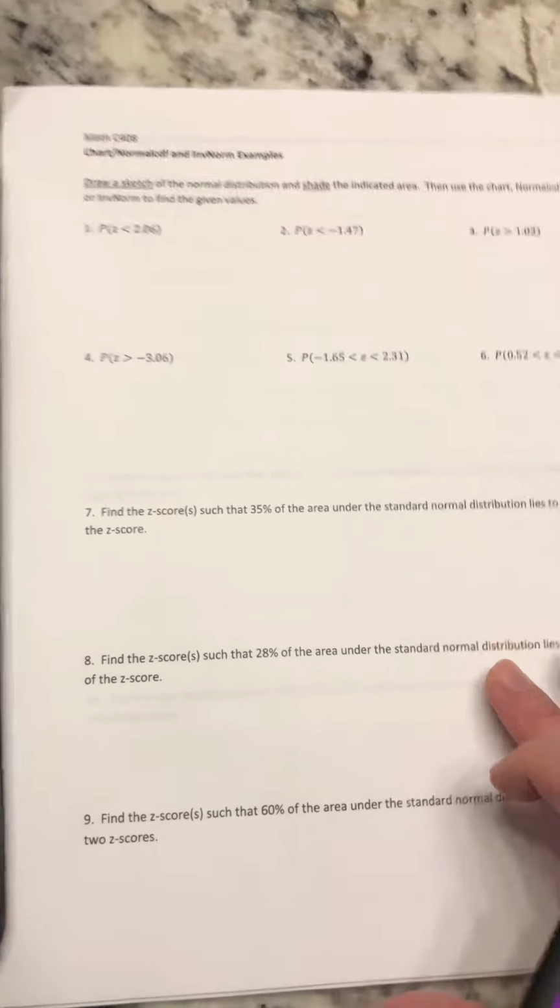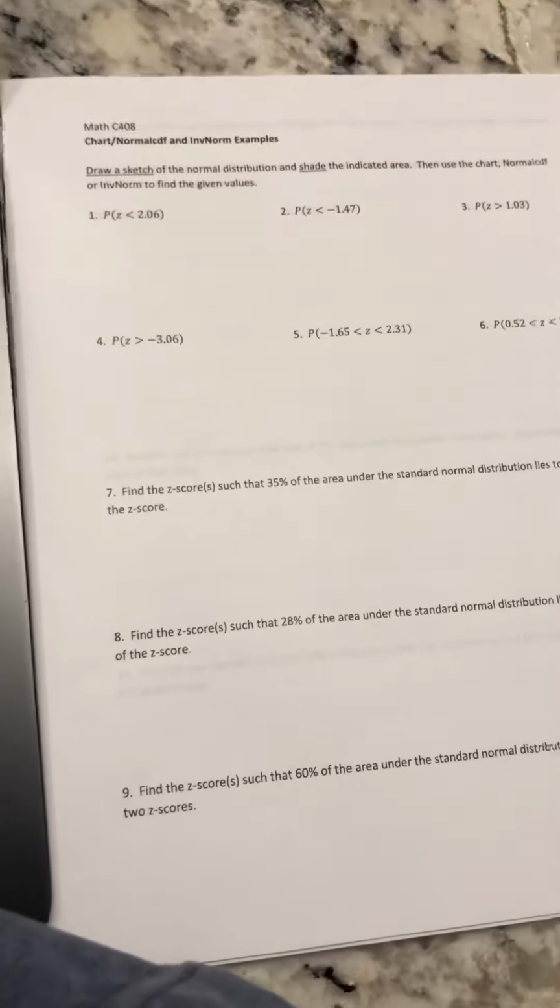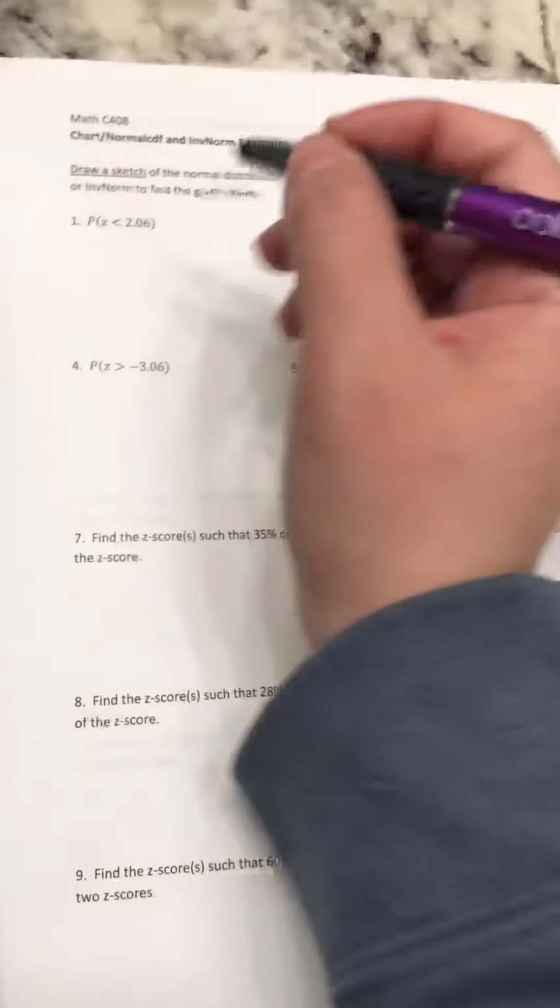Okay, here's the video for examples to do with your homework. I'm going to try to do this relatively quickly since the notes video is kind of long. That way it doesn't take very long to go through this. Just some more examples if you want to look at more examples for your homework.